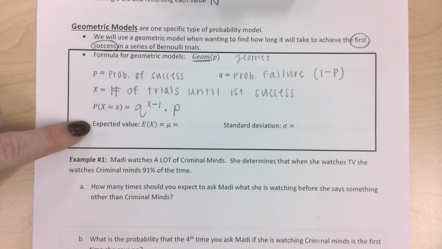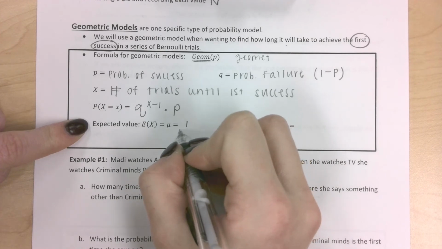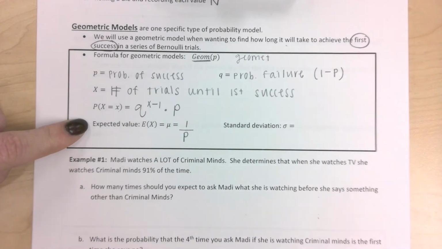Okay, sometimes questions will ask you to find the expected value. How many trials do you expect to happen until you reach a success? To find this, you're going to take 1 and divide by the probability of success. So just 1 divided by P.